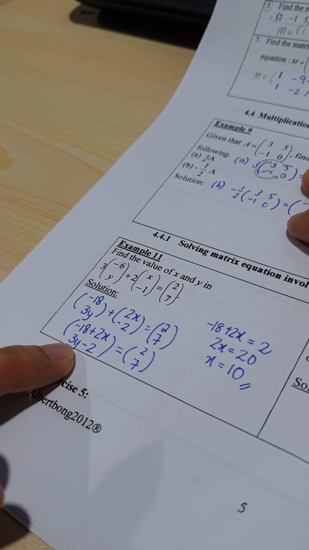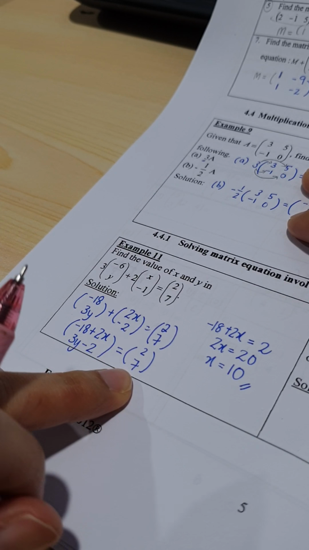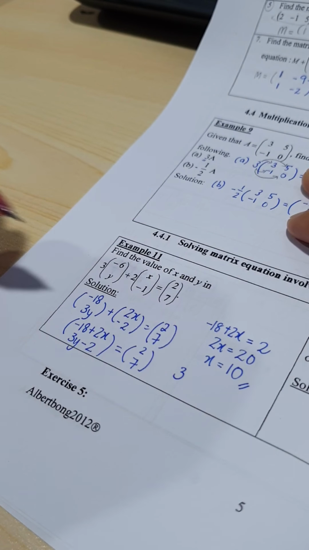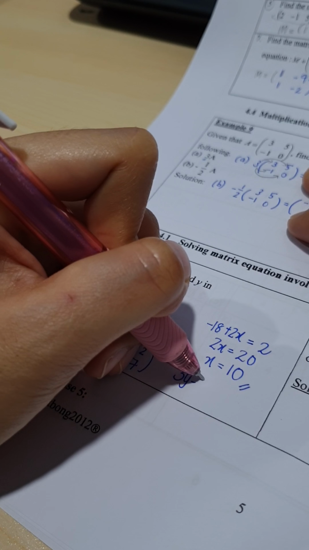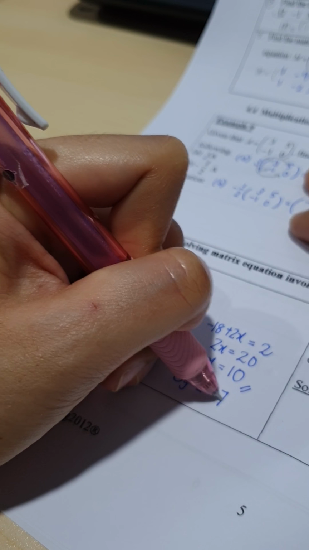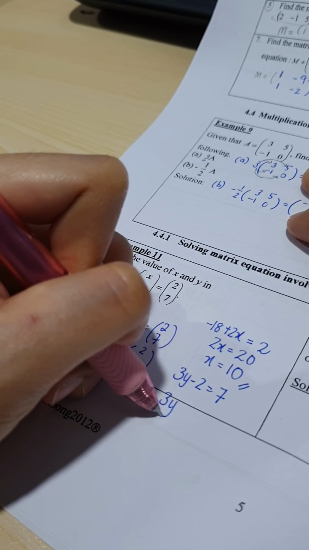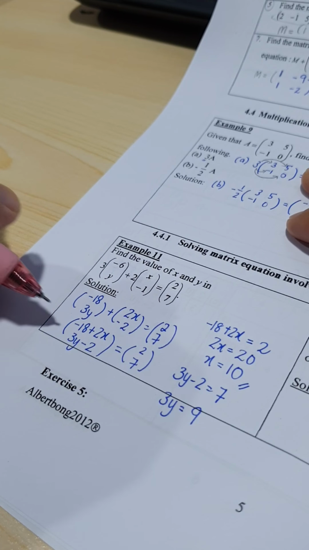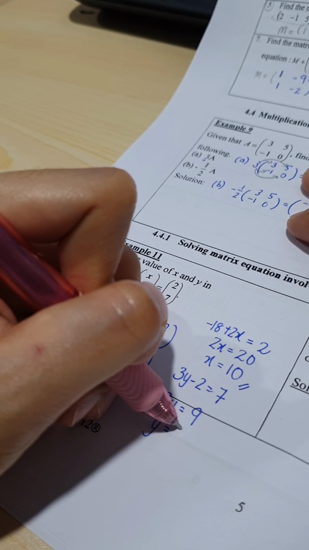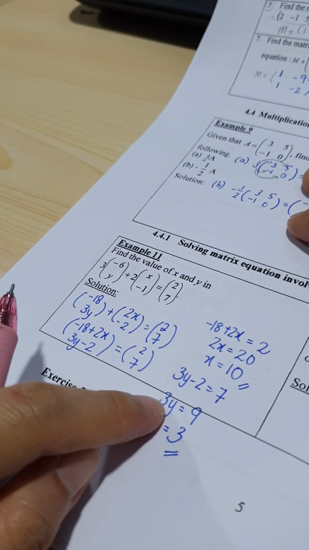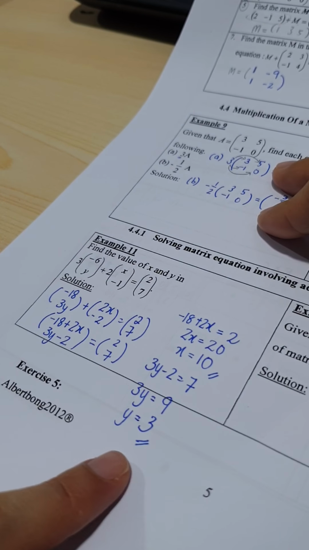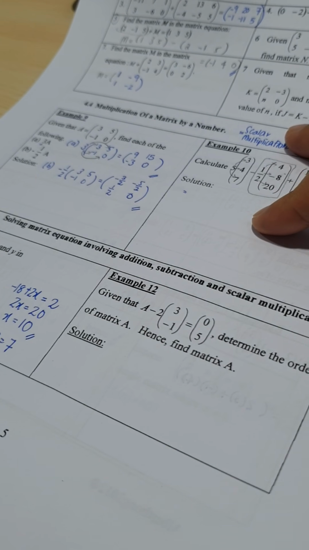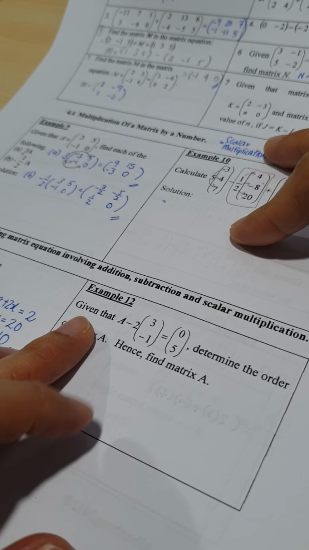Okay, then here, second element, 3y minus 2 also equals to 7. So copy it down. 3y minus 2 also equals to 7. So 3y equals to 9. Bring the -2 over, become plus 2. Y equals to 3. 3 bring over, become divide by 3. Look at this. Right?